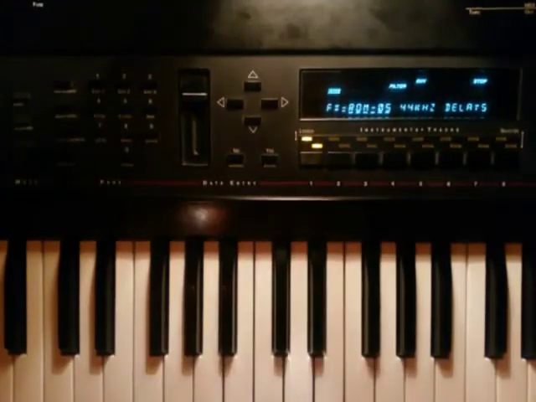That's how you create sounds without sampling with the EPS-16 Plus.